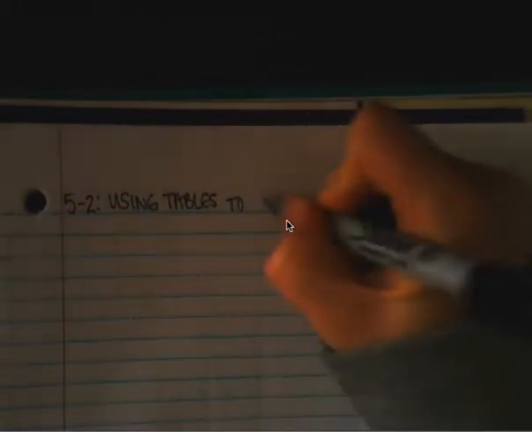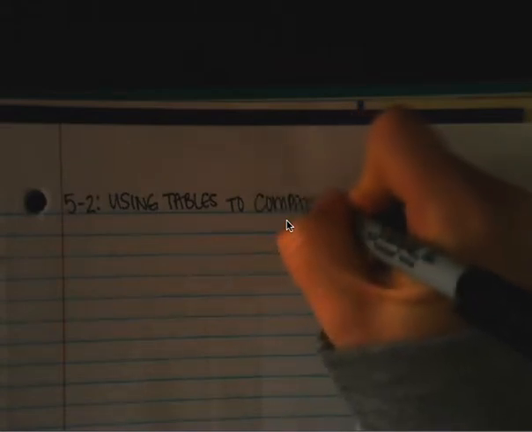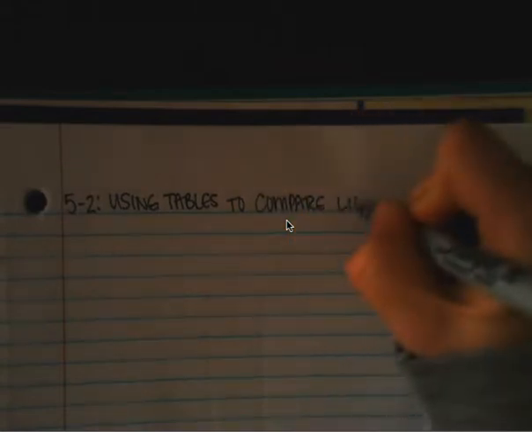Okay, so 5.2 is using tables to compare linear expressions.